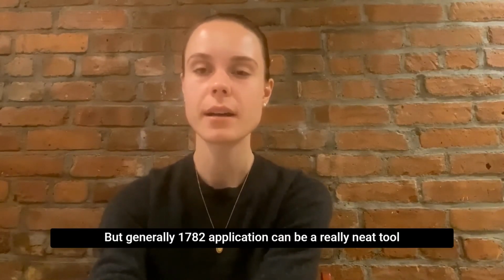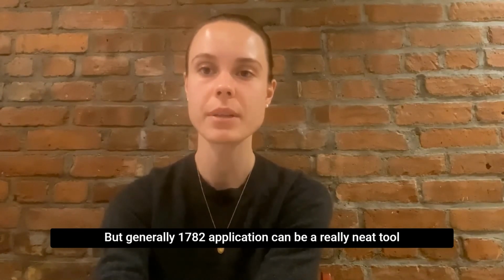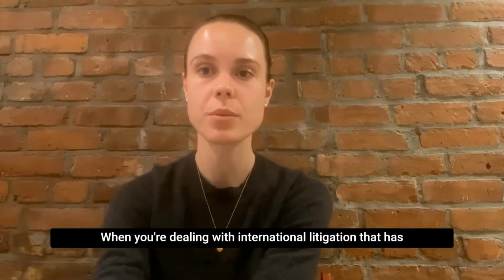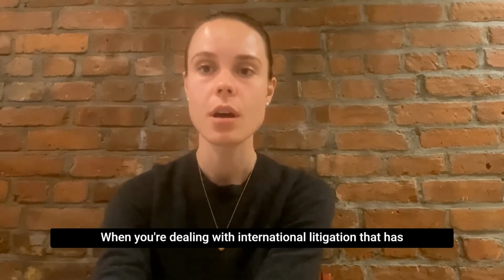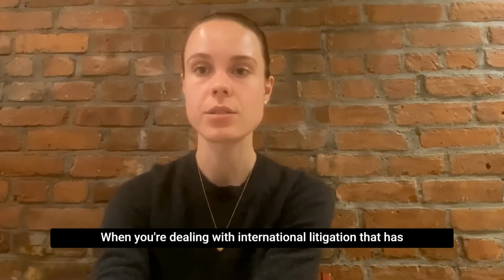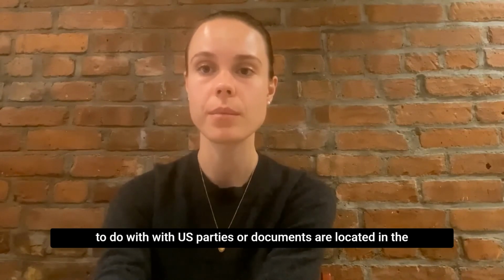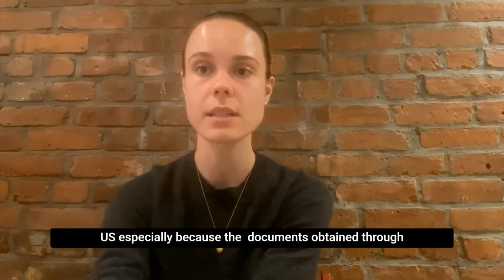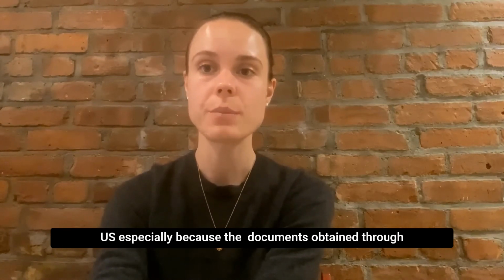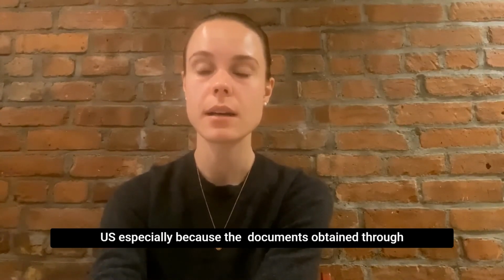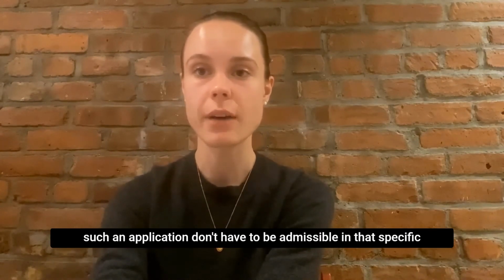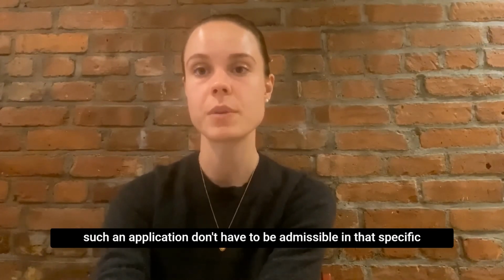But generally, a 1782 application can be a really neat tool in your toolbox when you're dealing with international litigation that has to do with U.S. parties or documents located in the U.S., especially because the documents obtained through such an application don't have to be admissible in that specific court.